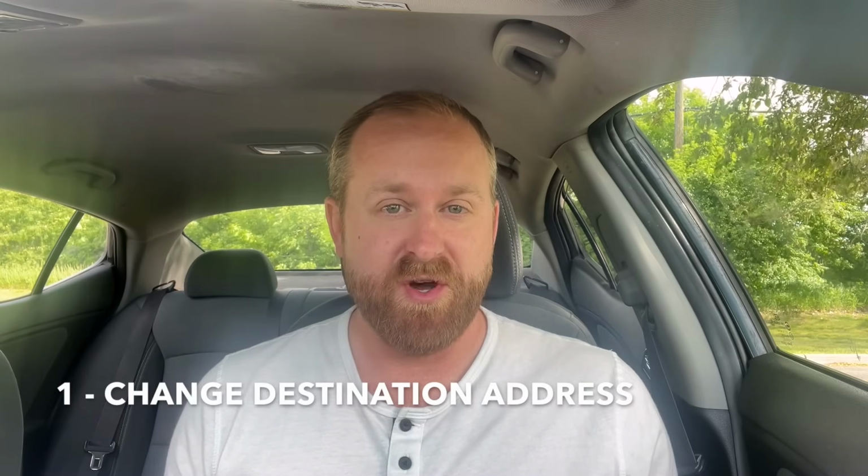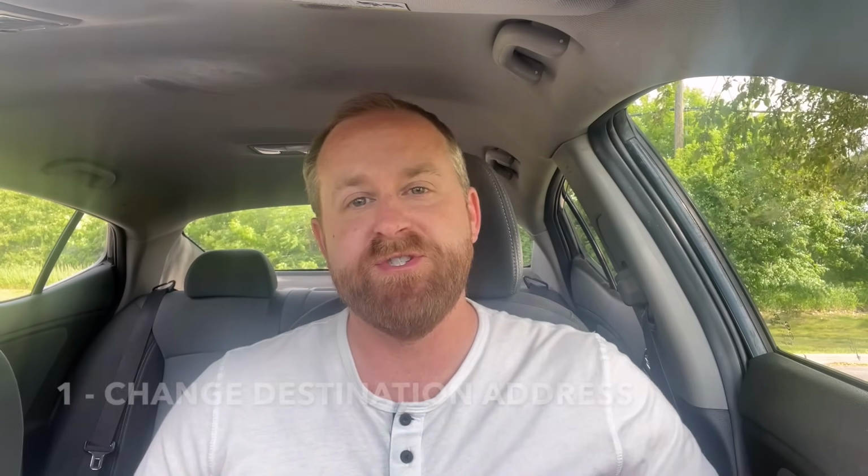Alright, the first thing you should know. Say you've picked up your passenger, you've tried to confirm their destination address with them, and they put in the wrong address. They put in their home address or their work address, or they got some address mixed up. How do you change that destination address?